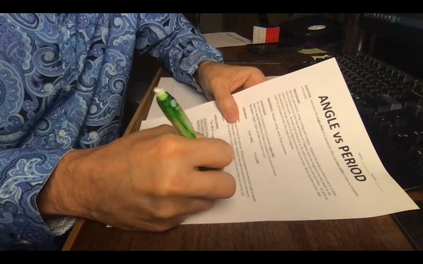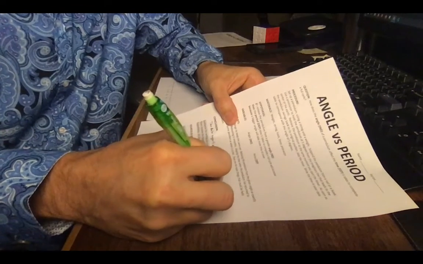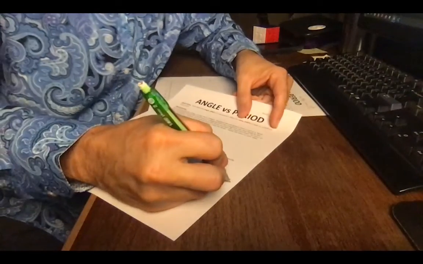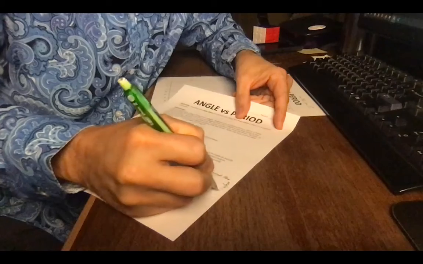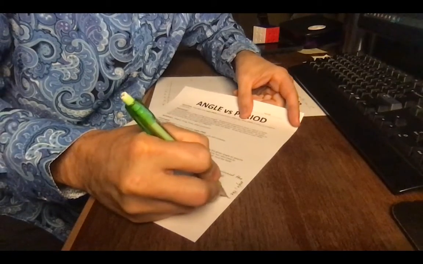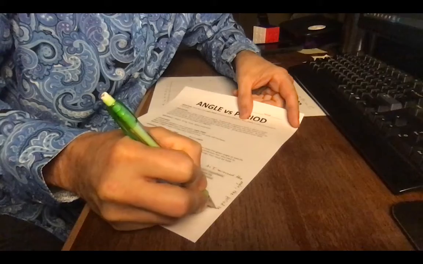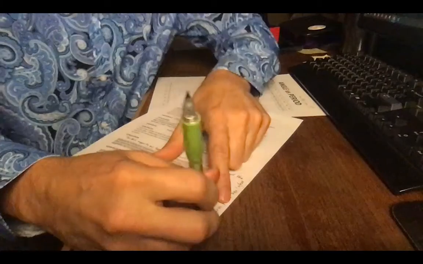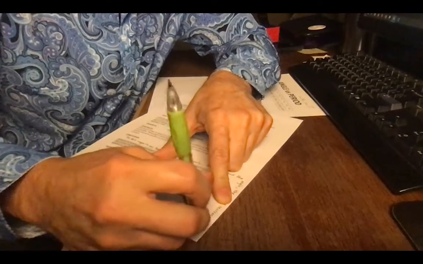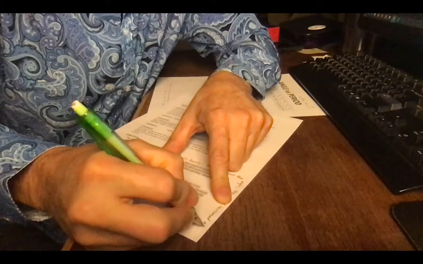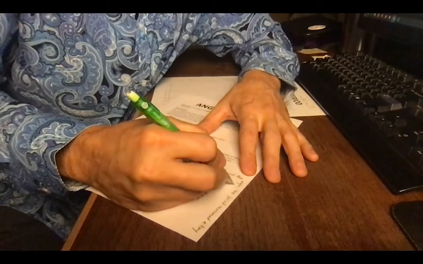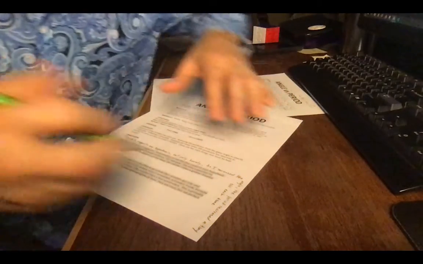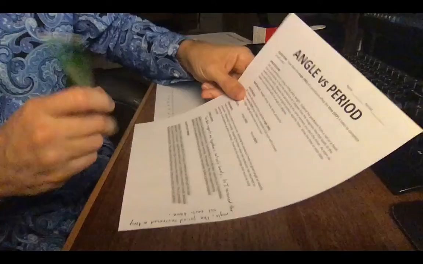As I increased the angle, the period increased a tiny bit each time. And isn't that true? That's exactly what happened.